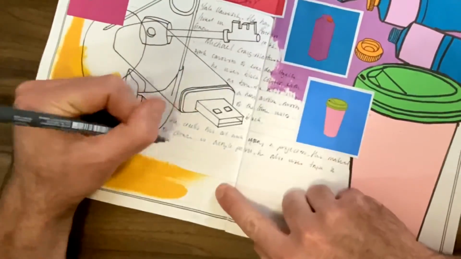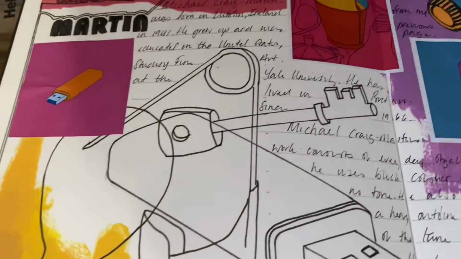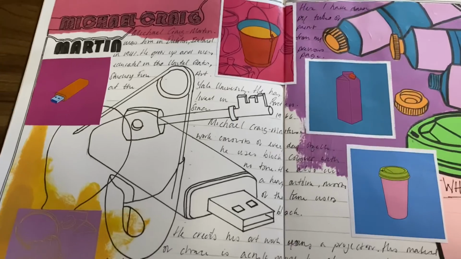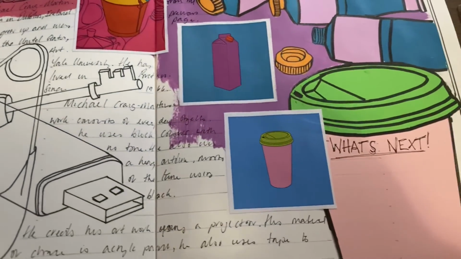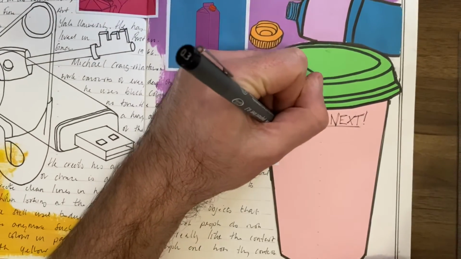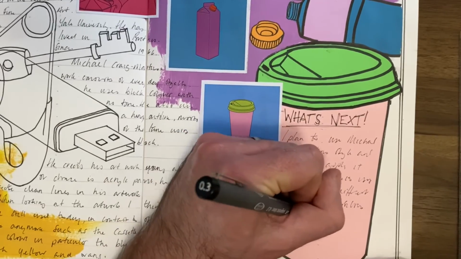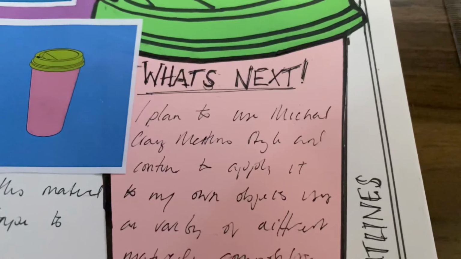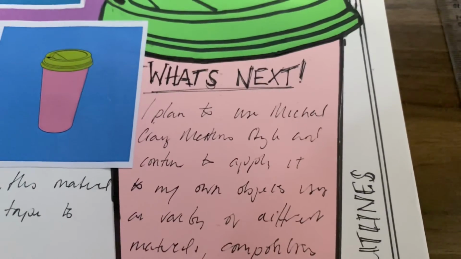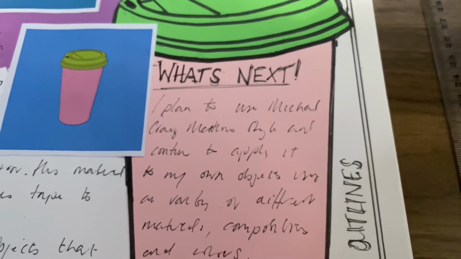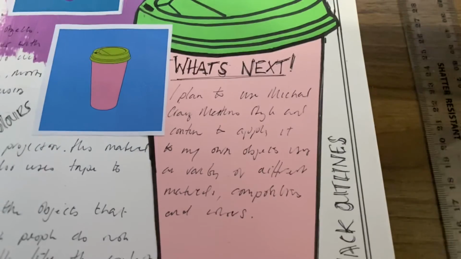If you are working on a dark background, you could use a white gel pen. Here it's relatively light, so I've used a black pen in that one. You can also see I've drawn my tubes of paint, so I'm letting the examiner know that this is my own piece of artwork. And then I've also got space here to put what's next, kind of leading myself, really understanding what's going to happen on the next few pages in my sketchbook. So I plan to use Michael Craig Martin's method or style, and maybe use different materials or processes and play around with the objects that I've got to hand or that I want to use.